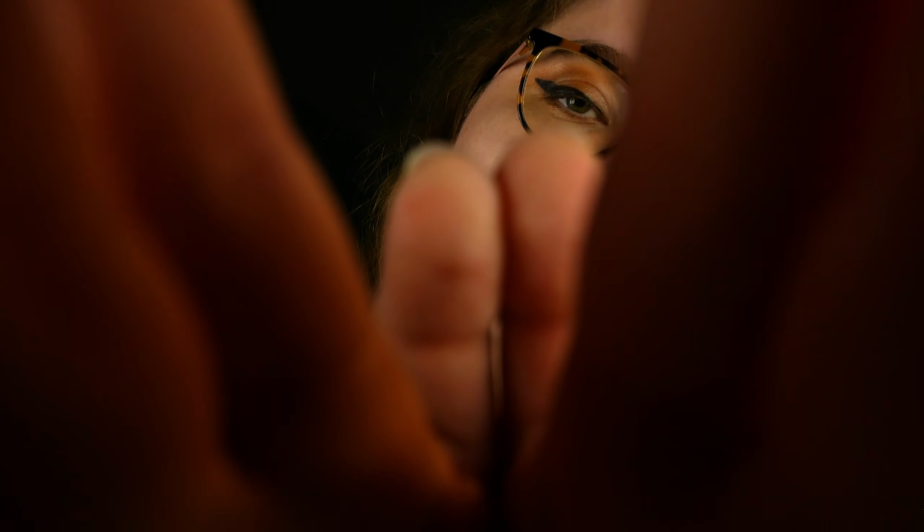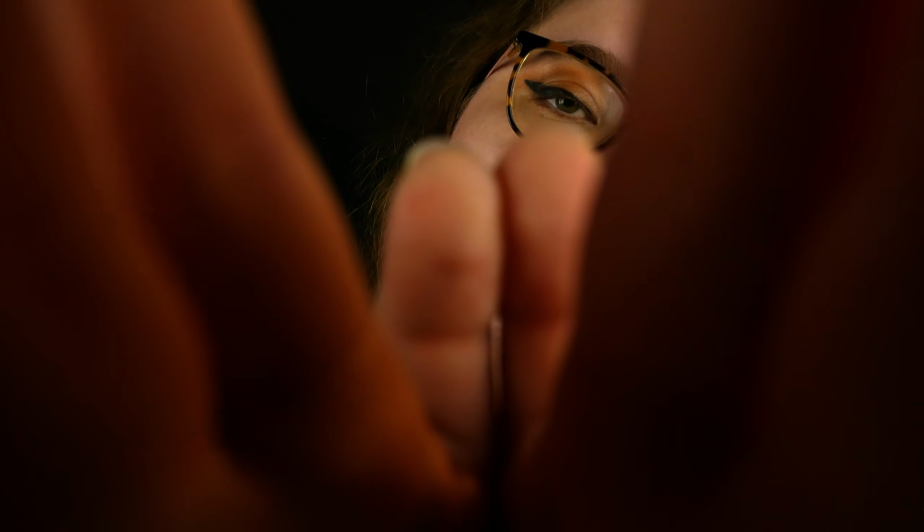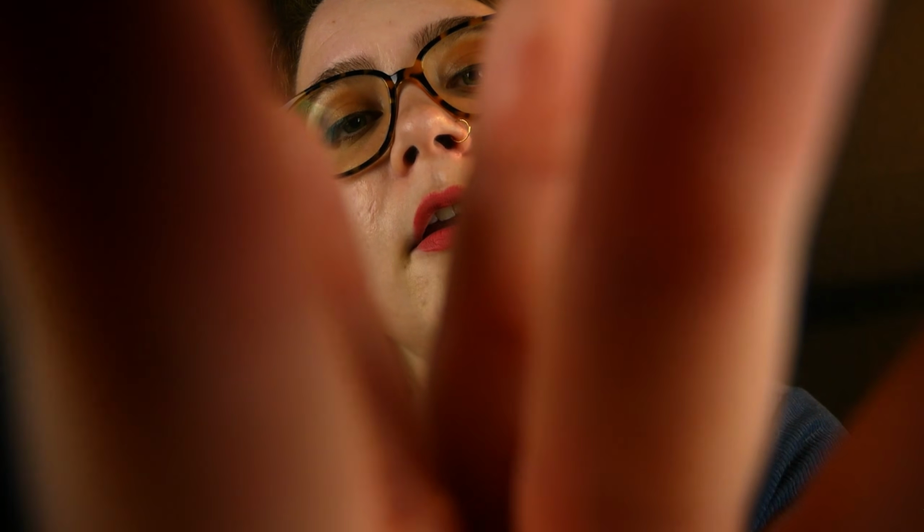And the temples. The jaw. Very lightly on the eyelids. Just so gentle. So gentle.